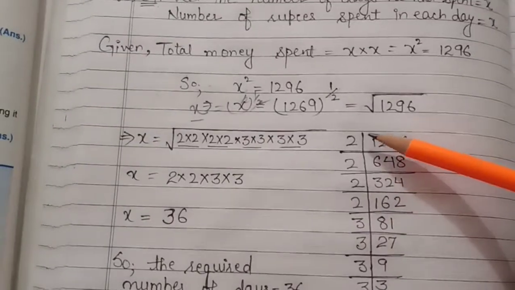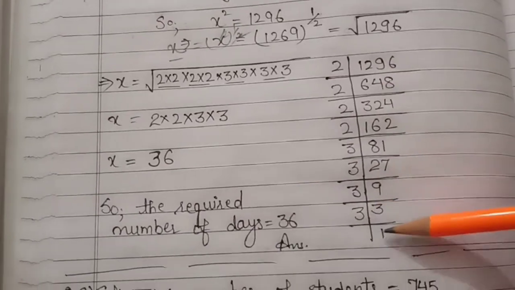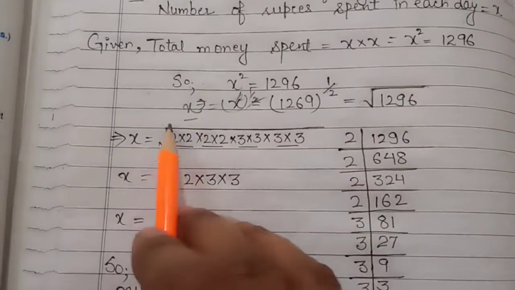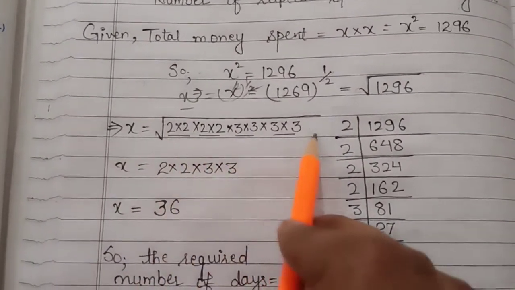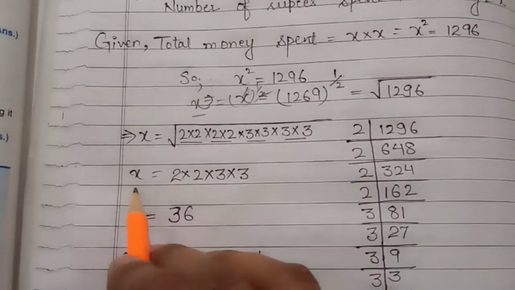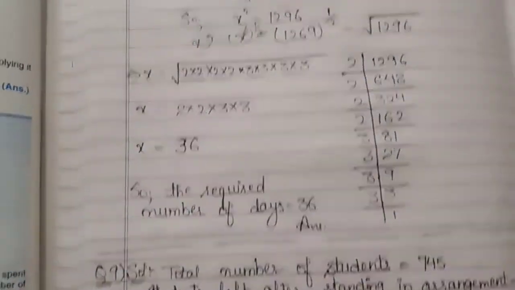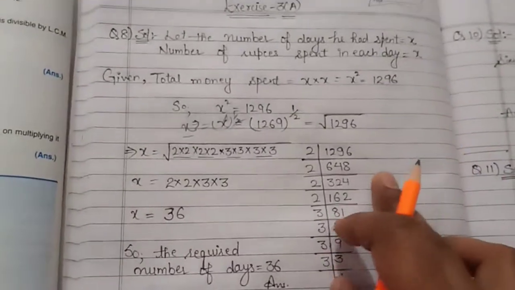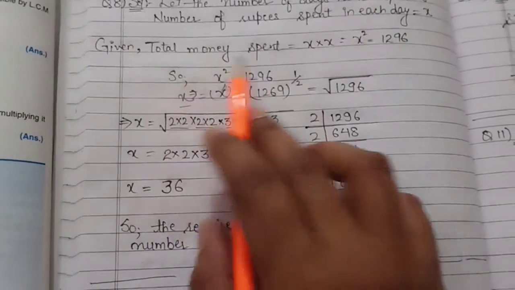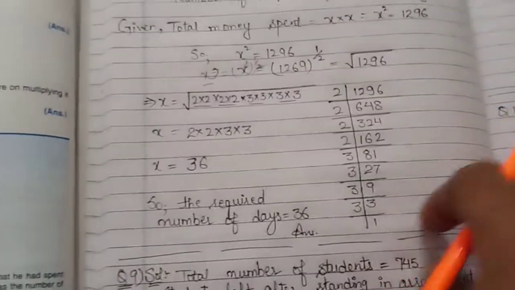And how do we solve under root? As we solved the previous question, first of all we make it into factors. Divide it by 2, then divide it by 3, until we get a perfect square. Then write all the factors under the root, make pairs, and take out one number from each pair. So the value of X is 2 into 2 into 3 into 3. That means X equals 36. So the required number of days is 36 and the number of rupees spent each day is also rupees 36. That's why the total money spent is 36 into 36, which is 1296. Hope this question is clear.